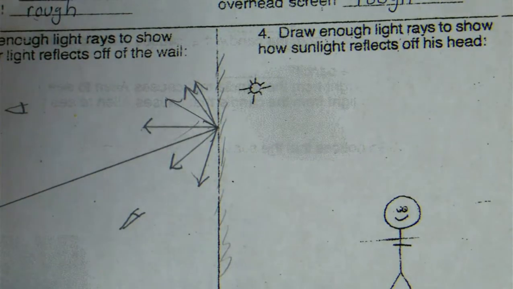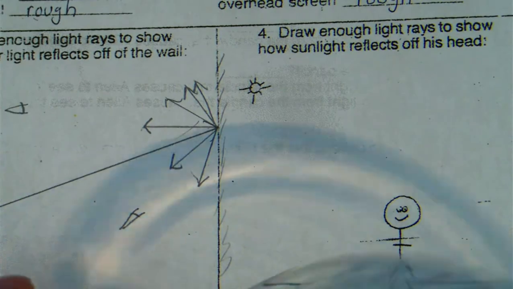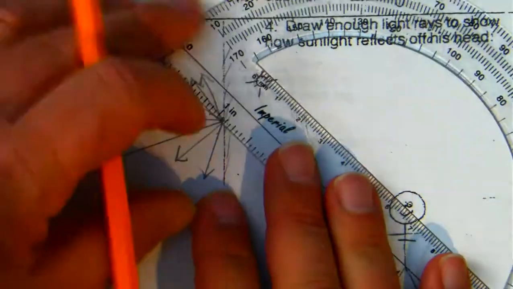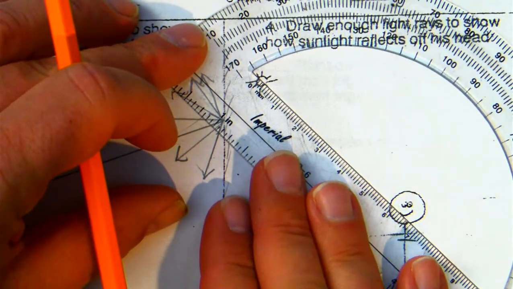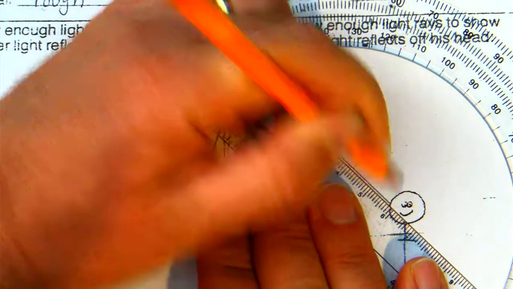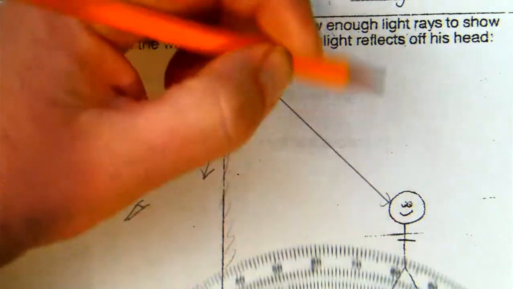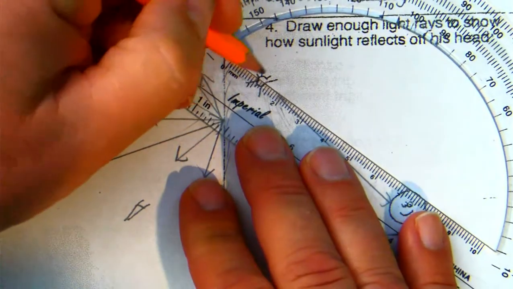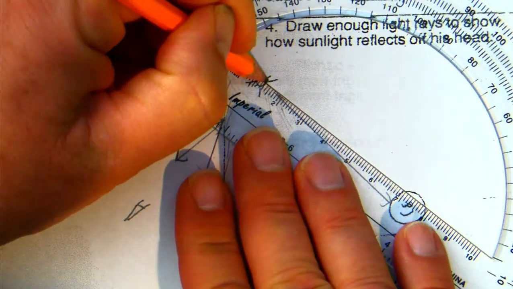And number 4, draw enough light rays to show how sunlight reflects off his head. Well, you should draw rays of light coming from the sun to his head. So draw a ray of light coming from the sun, hitting his head, and there's more than one ray of light coming from the sun.